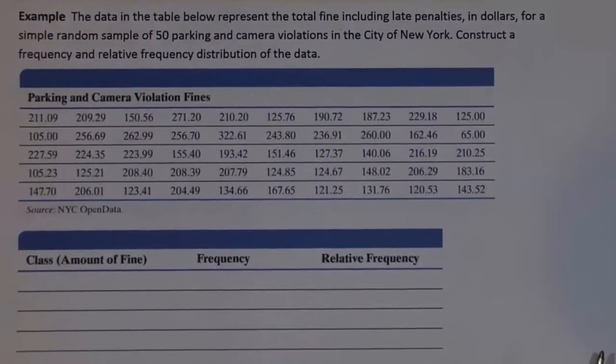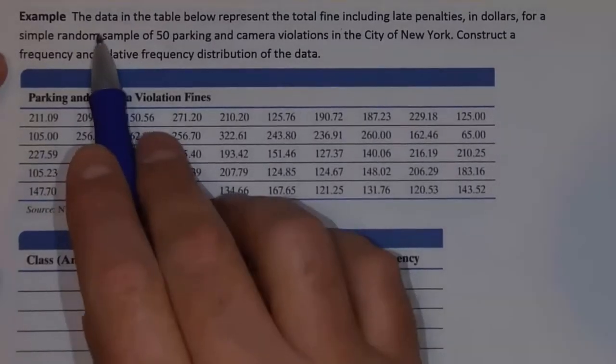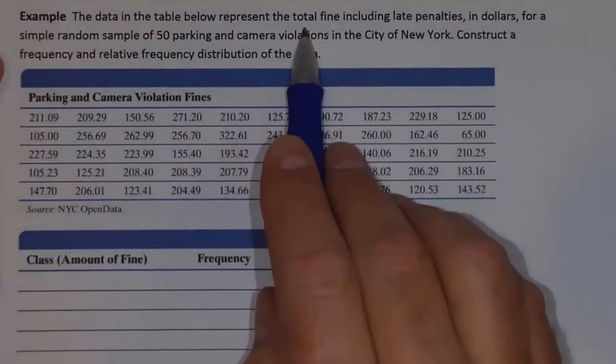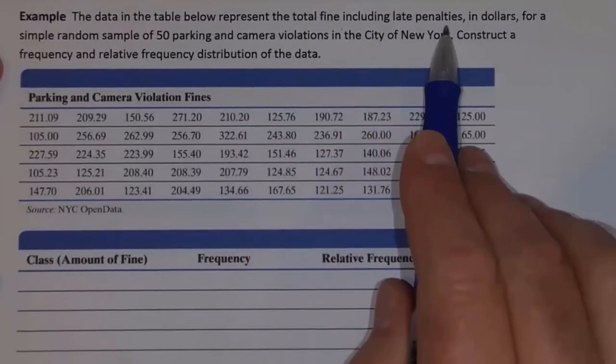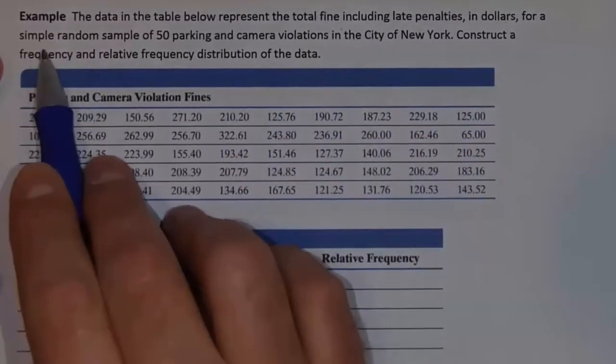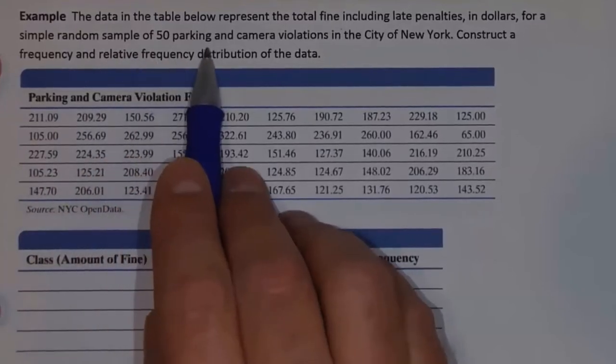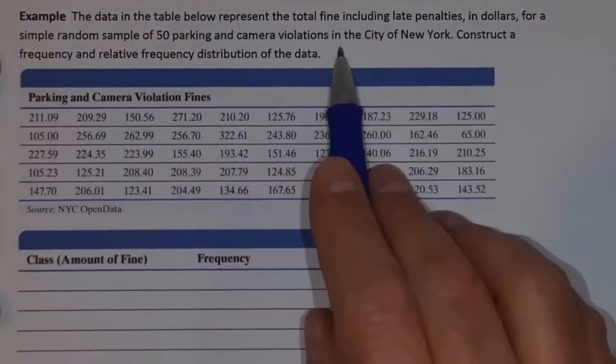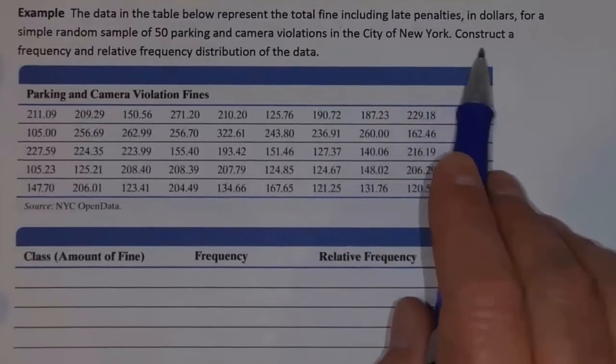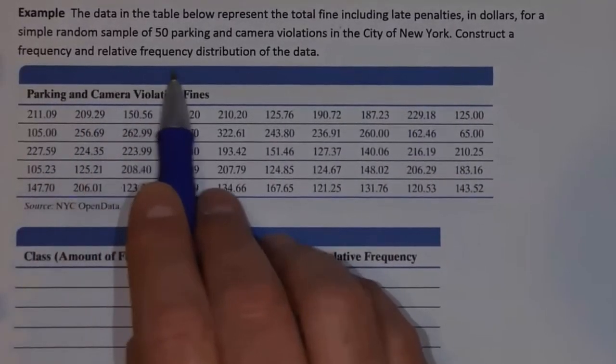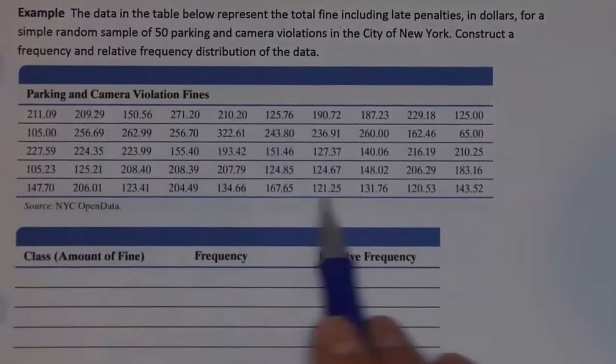So an example will help make this make more sense, I think. The data in the table below represent the total fine, including late penalties in dollars, for a simple random sample of 50 parking and camera violations in the city of New York. Construct a frequency and relative frequency distribution of this data.